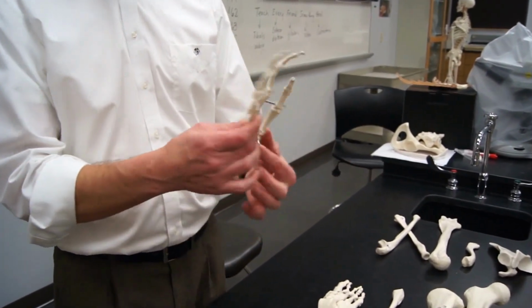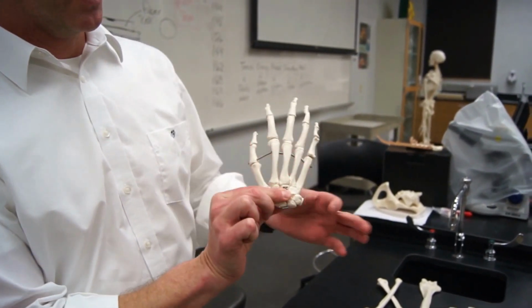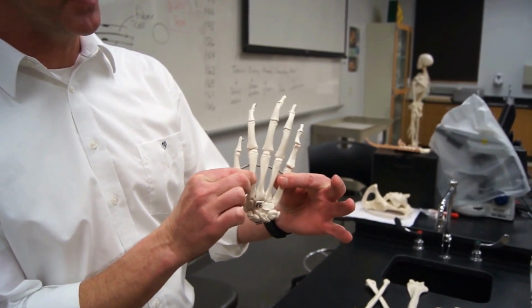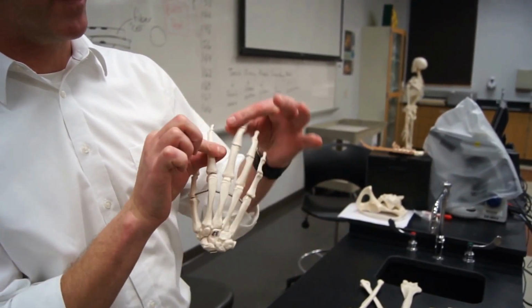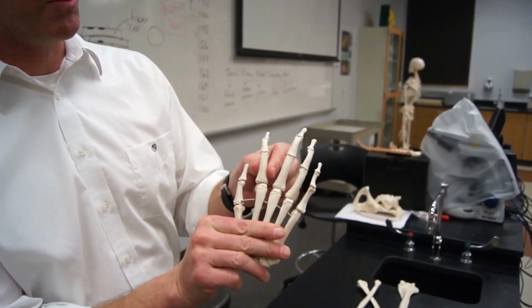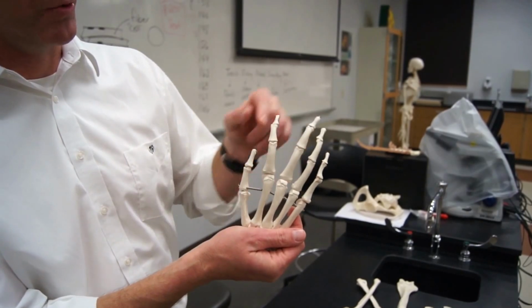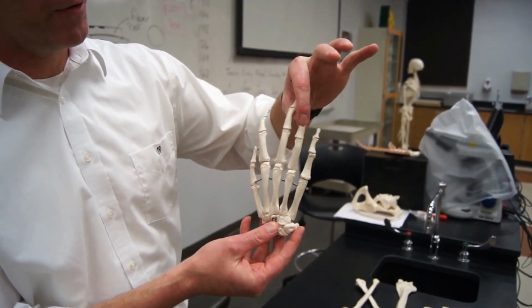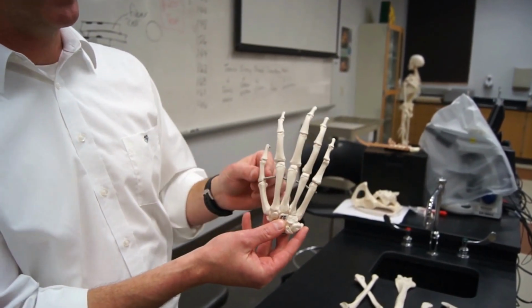Getting into the hand model. This grouping of bones is referred to as the carpals. 1, 2, 3, 4, and 5 metacarpals. So this is first metacarpal, second metacarpal, and so on. Then we have all of the phalanges. Proximal, middle, and distal phalanges, because the thumb is always number 1, 2, 3, 4, and 5. So this would be third distal, fourth middle, fifth proximal, and so on.